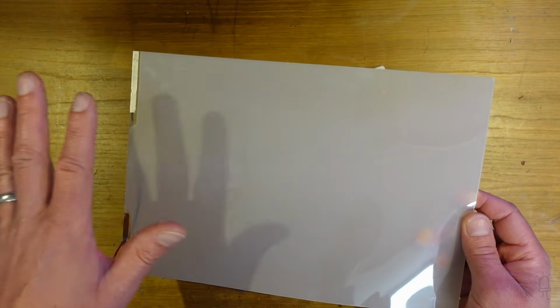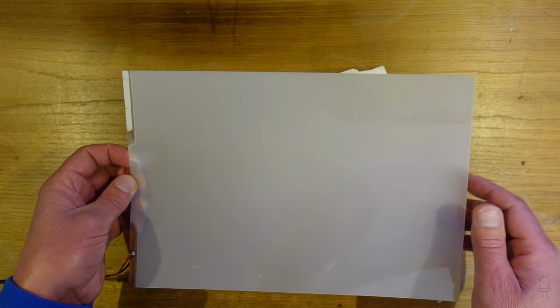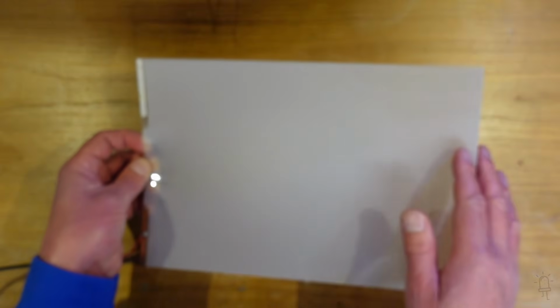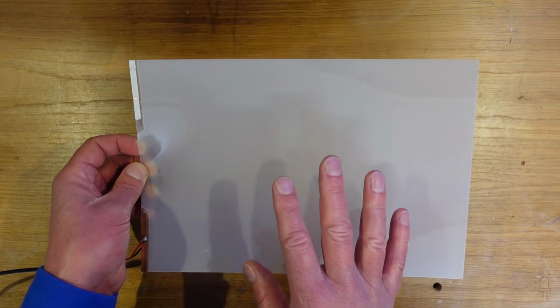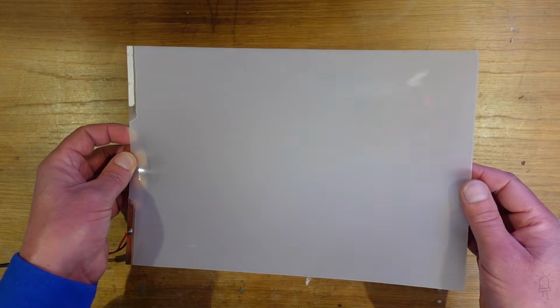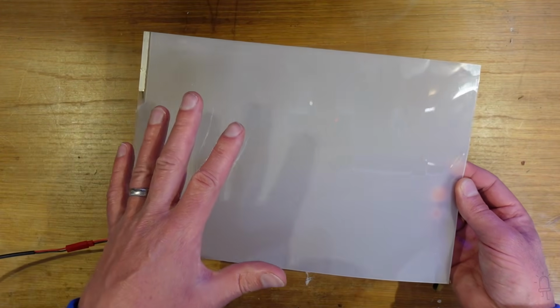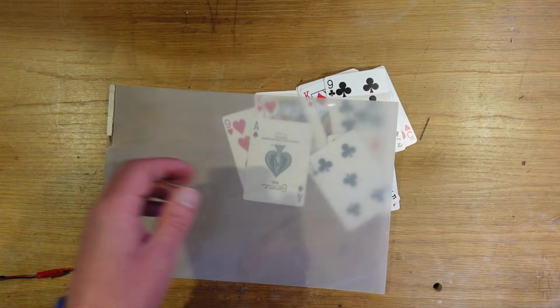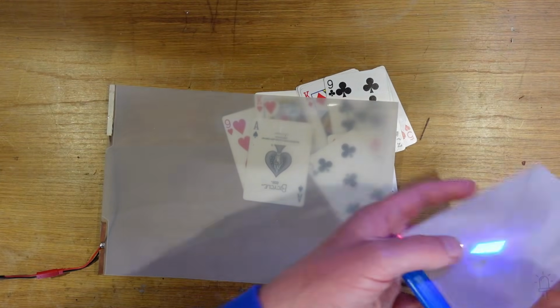Now, the sheet doesn't consume very much power. It's normally about 3 watts per square meter. So an A4 sheet like this is about 1/16 of that, so it's going to use about 0.2 watts of power, very little indeed. And that means you can power them from batteries.